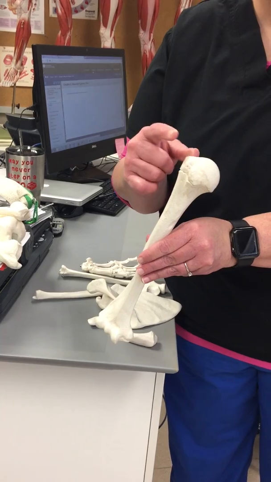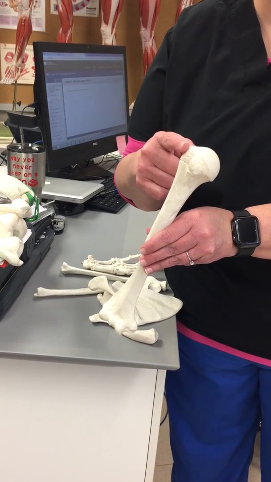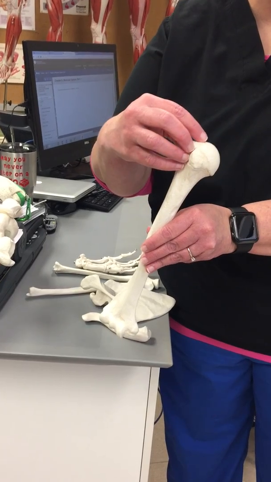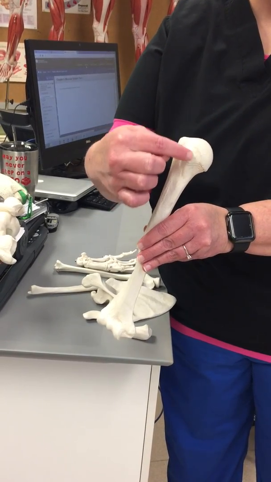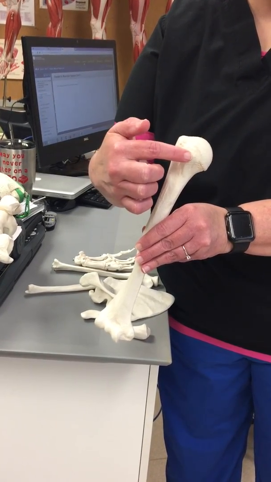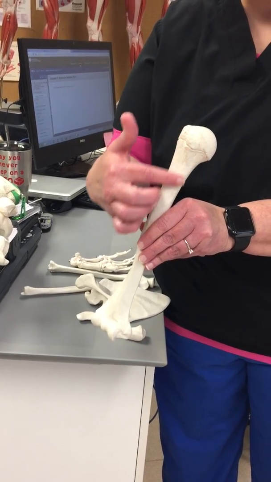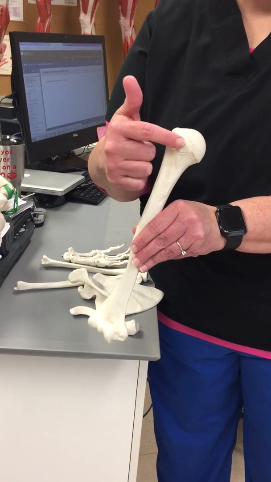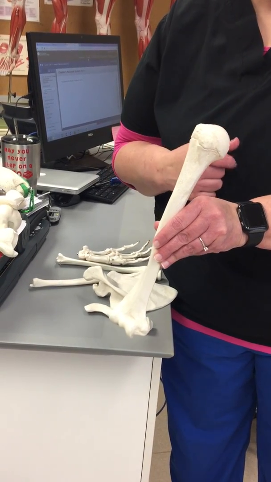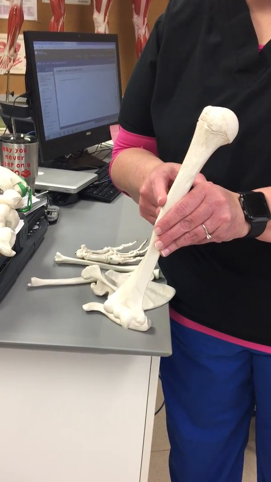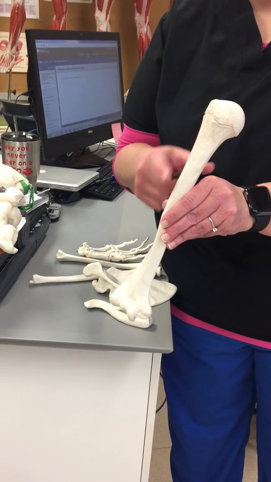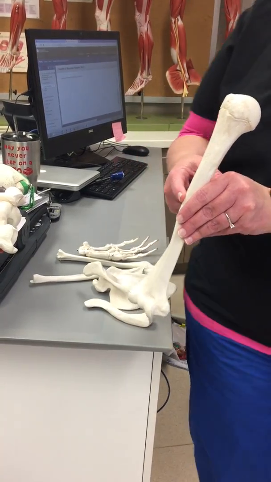This is the greater tubercle of the humerus. This is the lesser tubercle. This one's much bigger, much more massive. This one's smaller. The lesser tubercle is one of the identifying features of the anterior surface of the humerus. Running your finger along the lateral border of the humerus, you find the deltoid tuberosity. That's where the deltoid muscle attaches.